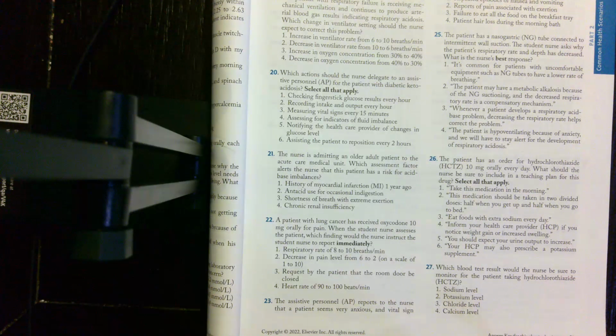Number 3, eat foods with extra sodium every day. Absolutely not. This is a diuretic. We're trying to get fluids off of you. Sodium attracts water. Water follows sodium. Sodium and protein. In this situation, let's just talk about sodium. So if you have an increased amount of sodium, it's going to increase the fluid retention in the body, which is going to defeat the purpose of taking hydrochlorothiazide.